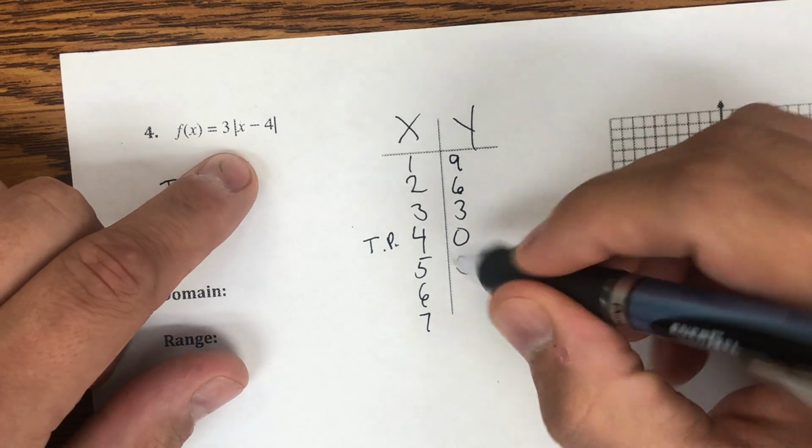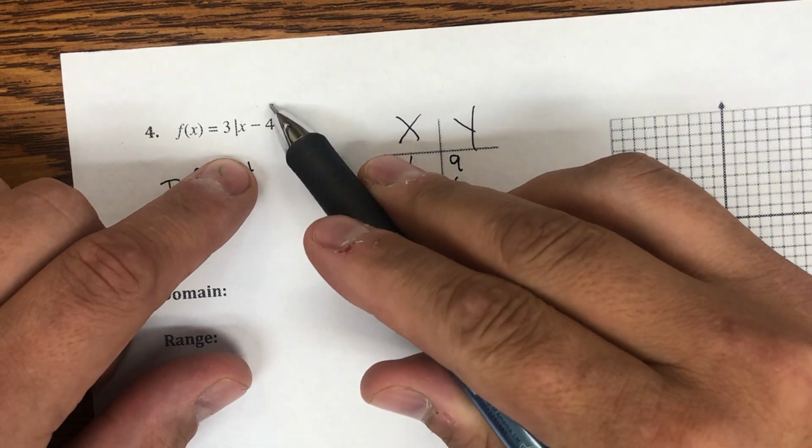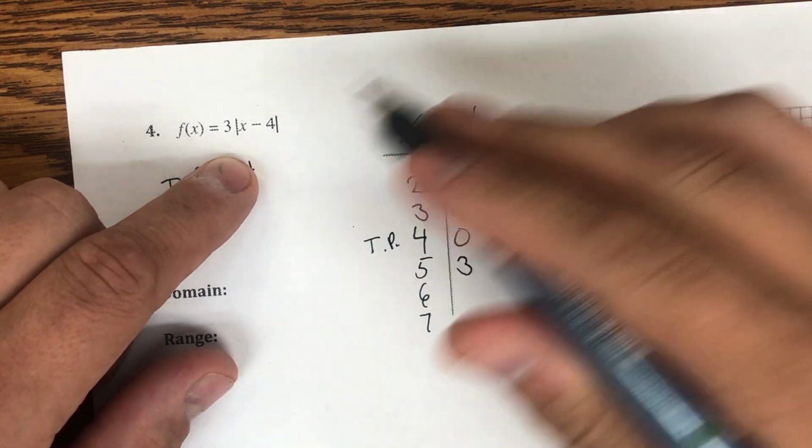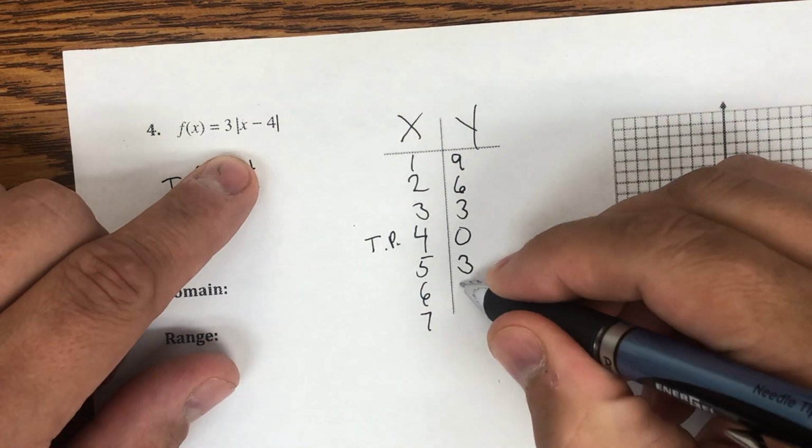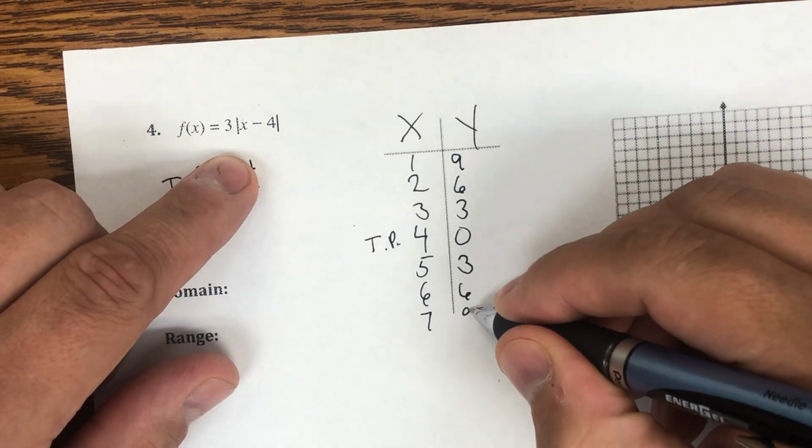All right, when we put in 5, it should follow the same exact pattern. We should get a 3 here. Let's see if we do. 5 minus 4 is 1. 1 times 3 is 3. 6 minus 4 is 2. 2 times 3 is 6. And we should get 9.